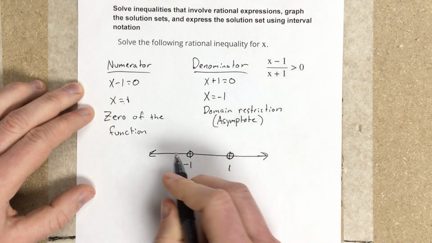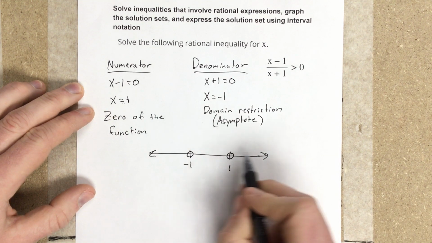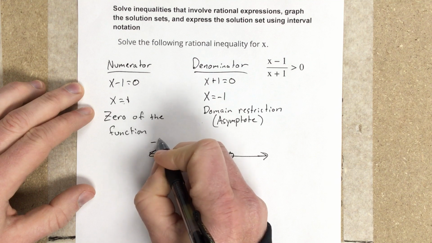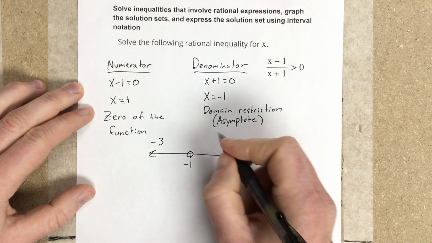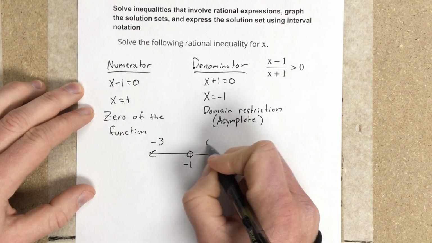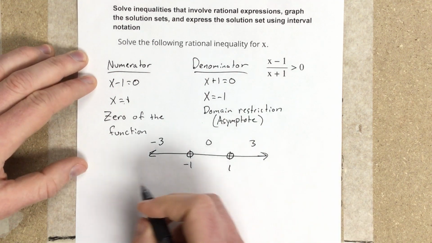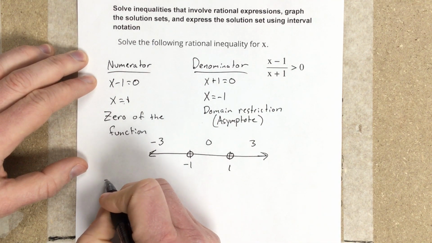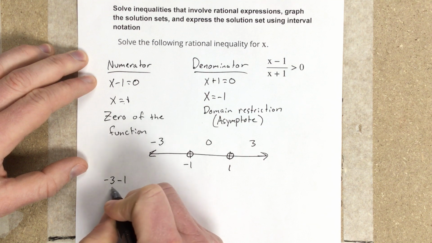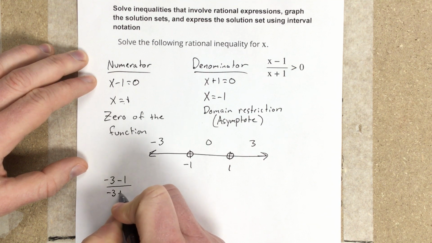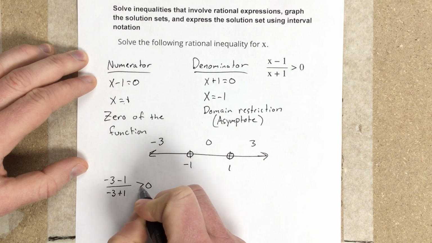So we're going to check the three regions to the left, in the middle, and to the right to see if they are solutions. So we'll start with -3. Then we'll use 0, and we'll use 3. So let's plug those in. We'll have -3 minus 1 over -3 plus 1 greater than 0.